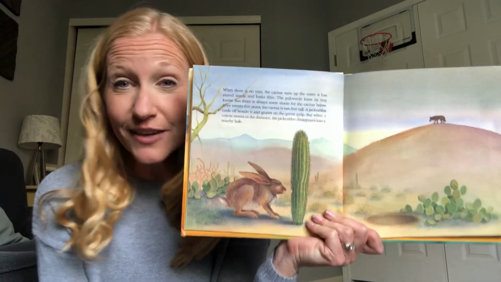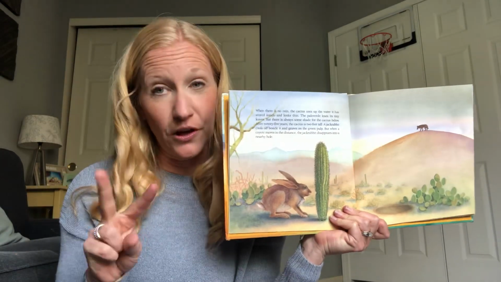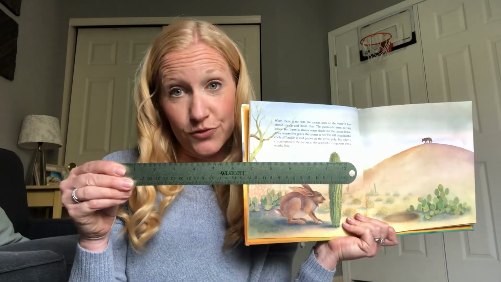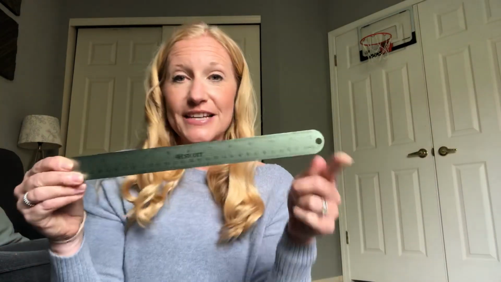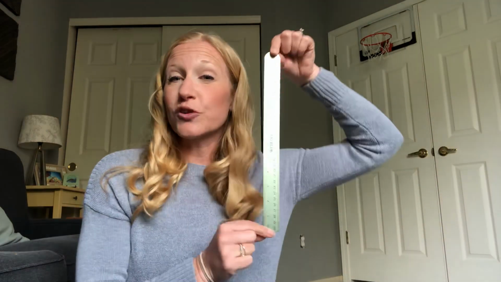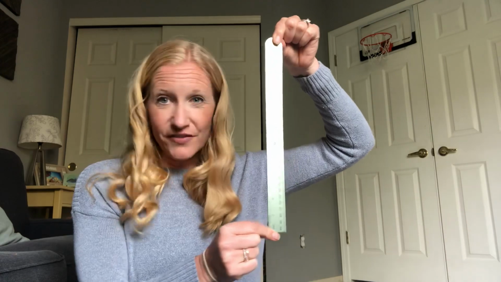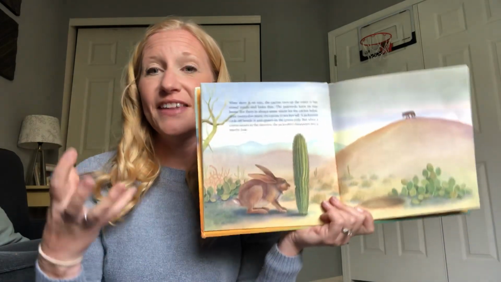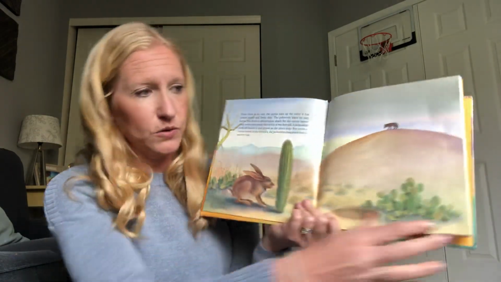So after 25 years, the cactus is 2 feet tall. That does not mean 2 of your feet. It means 2 of these rulers. So this is an actual foot that we measure with. That's what we call it. So after 25 years, it's only as big as 2 of these. That's not very tall at all for being 25 years old. So it's at the start, these cacti grow very slowly.